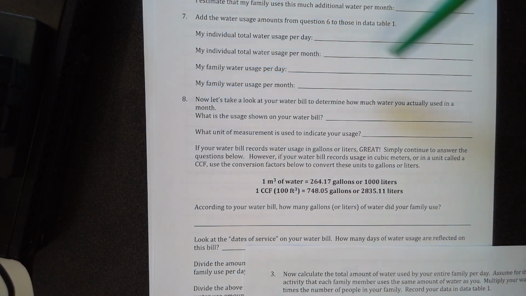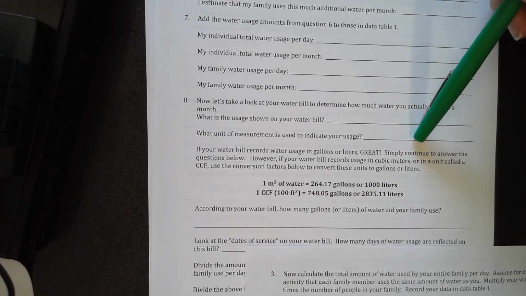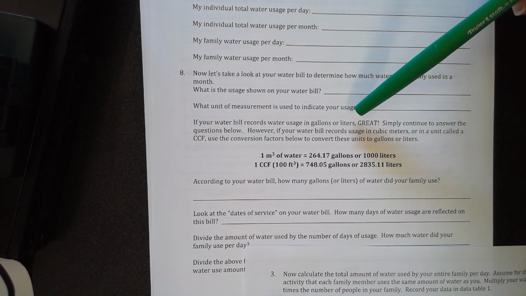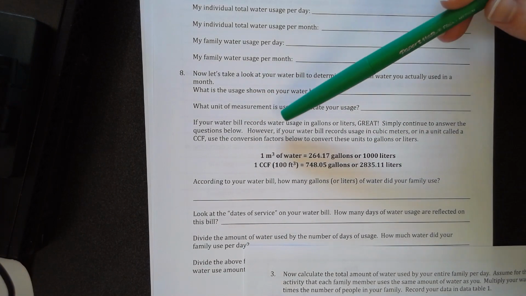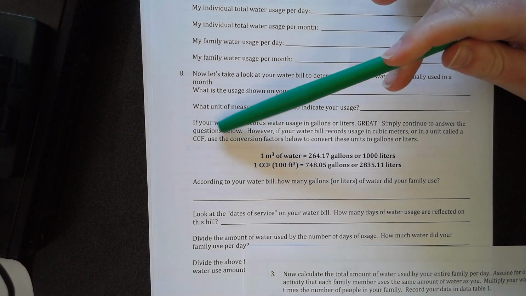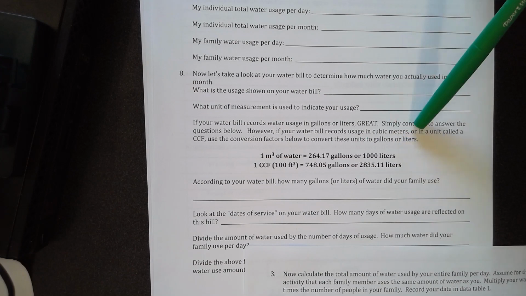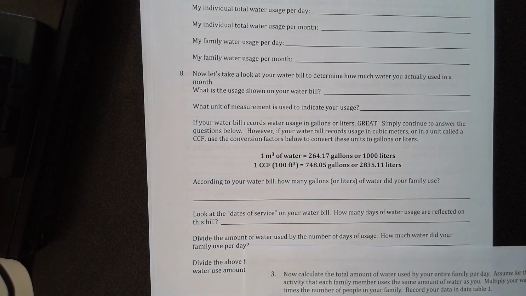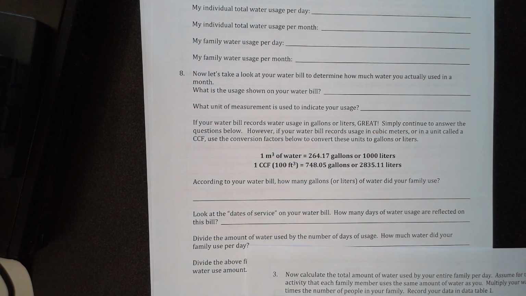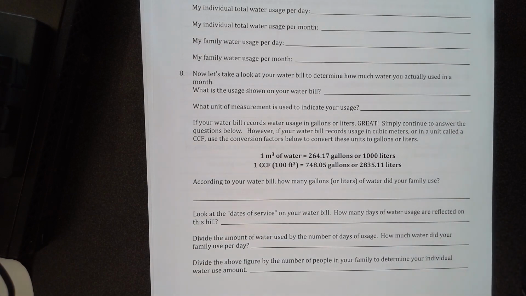So the usage shown on your water bill, what unit your water bill uses. And if your water bill records the usage in gallons or liters, great, simply continue to answer the questions below. However, if your water bill records usage in cubic meters or in a unit called CCF, use the conversion factors below to convert units to gallons or liters. So if you look at the water bill I provided you, it does use CCF, so you are going to keep that in mind. If your actual water bill that you or your family has measures it in gallons or liters, you're just fine.